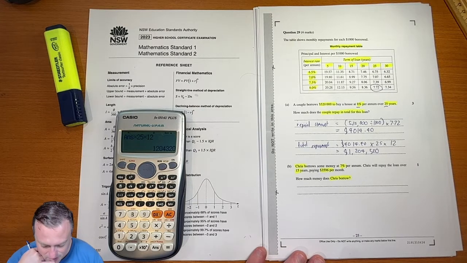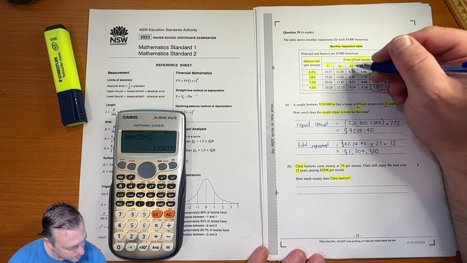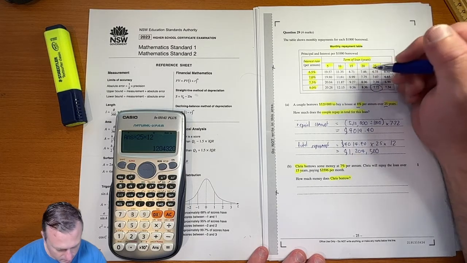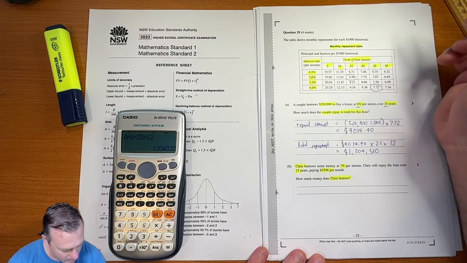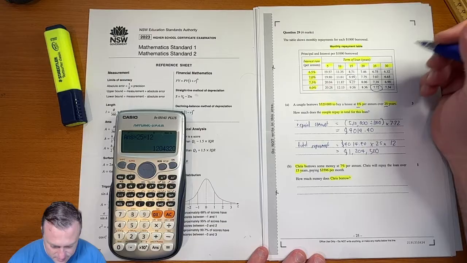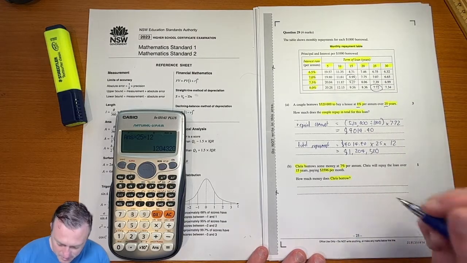Chris then borrows some money at 7% per annum. Chris will repay the loan over 15 years, paying $3,596 per month. So we go across here to the 15 and 7%. So we got 8.99. And then what happens here is instead of timesing by the amount, we're going to divide to make it bigger.